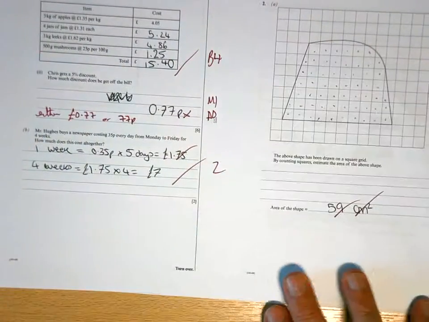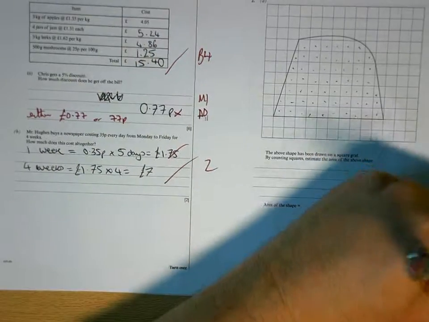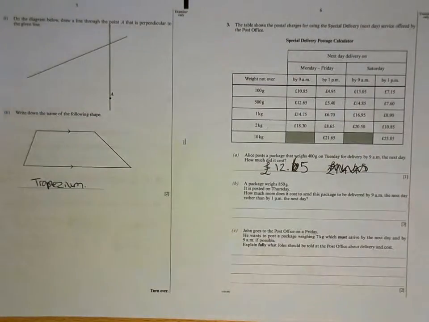That is correct. Well done. That is correct as well. So 4, 8, 9 for the page.